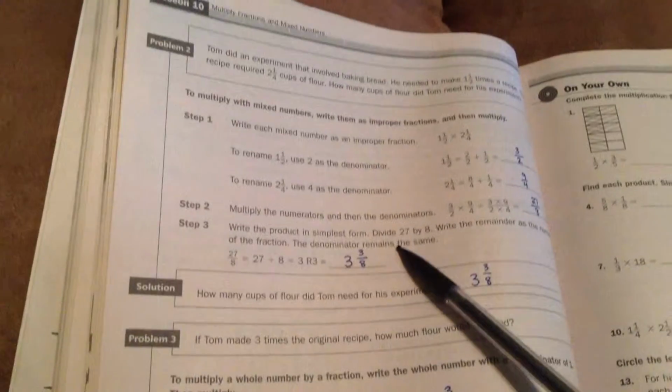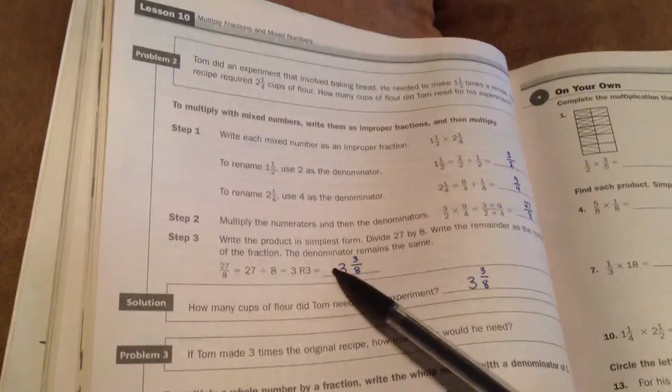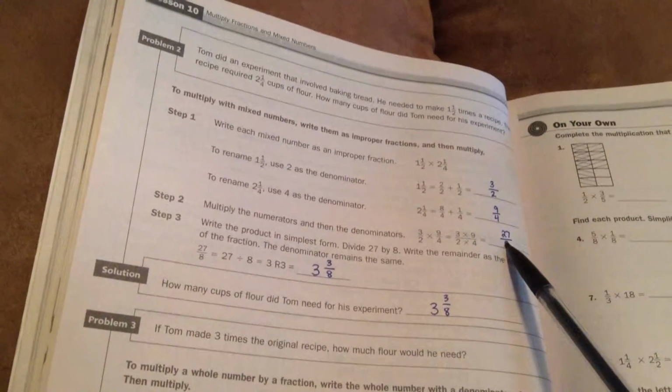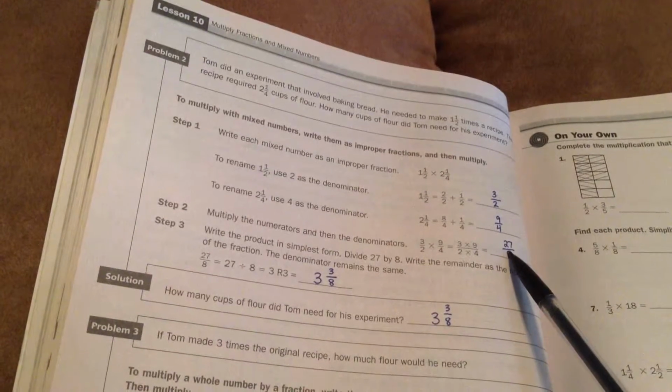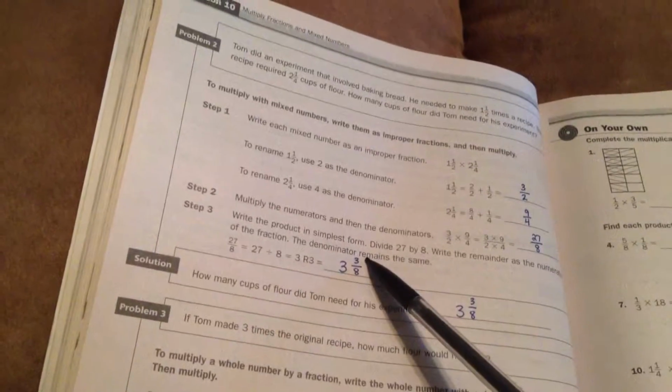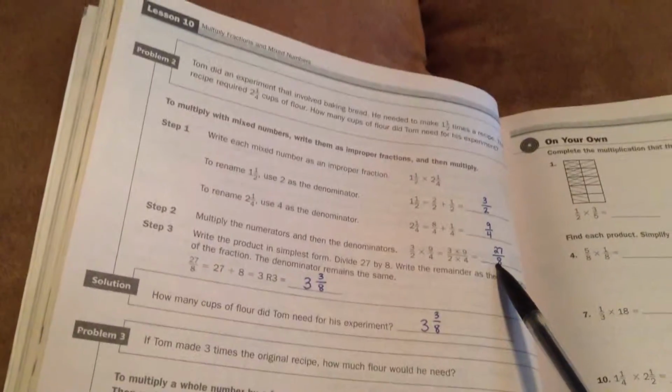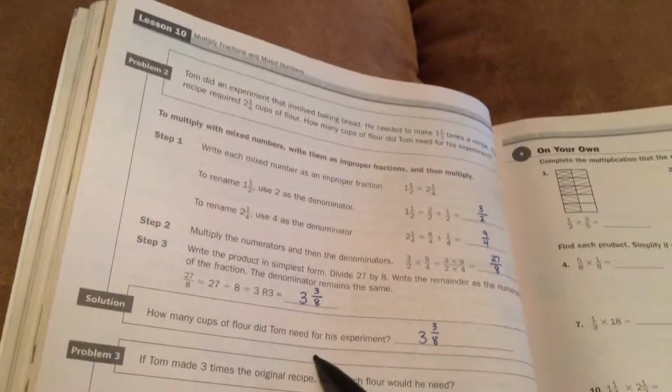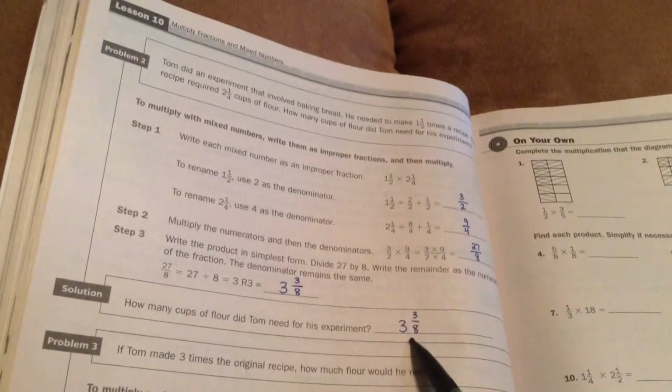We're going to do the same thing we did on example 1. We're going to divide 8 into 27. We know it'll go 3 times because 8 times 3 is 24. So 27 minus 24 is 3. So we have a remainder of 3 over 8, which is our denominator. So how many cups of flour did Tom need for his experiment? It is 3 3/8.